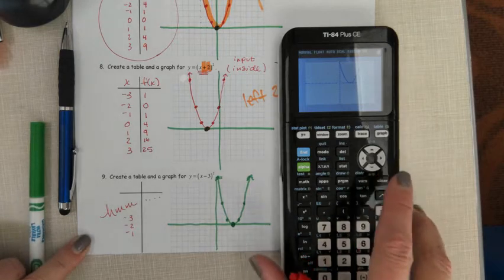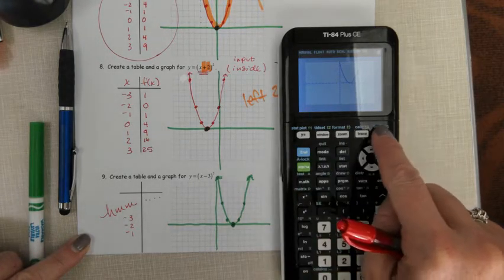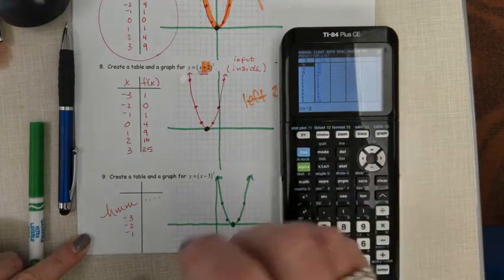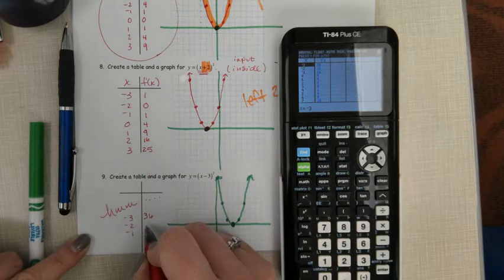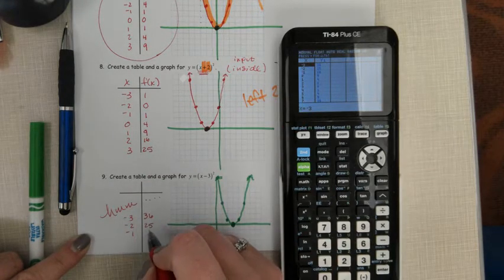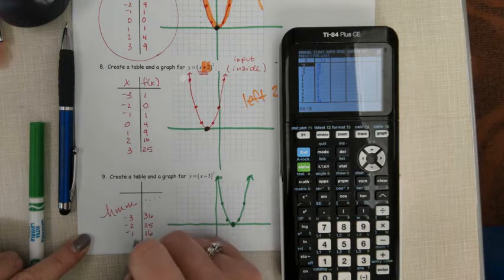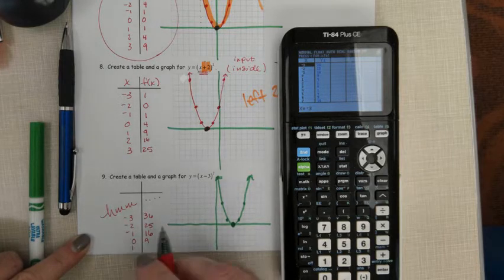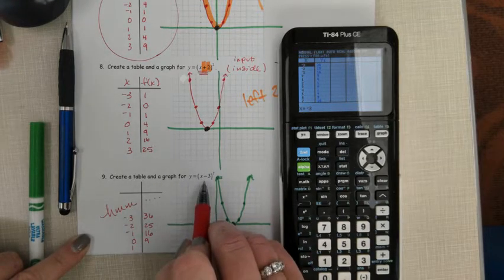When you want to get to the table on the graphing calculator, you hit second table. And there you have it. So the output at -3 is 36. The output at -2 is 25. -1, 16. 0, 9, etc. And I'm just getting those. If you didn't have a calculator and you didn't understand the way I sort of did it ourselves, you just plug this in here.